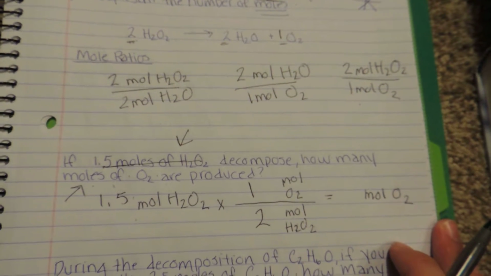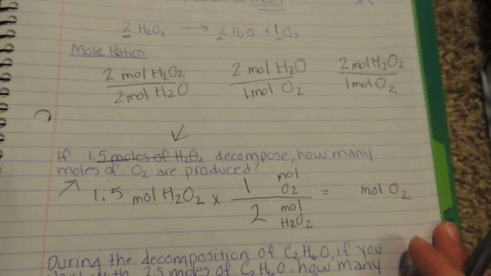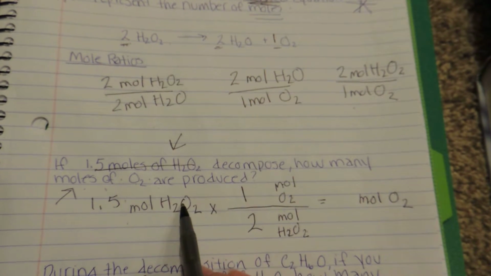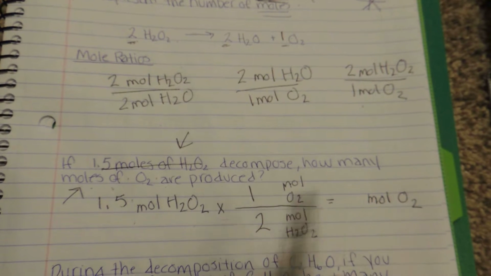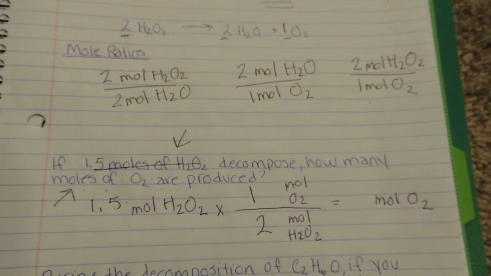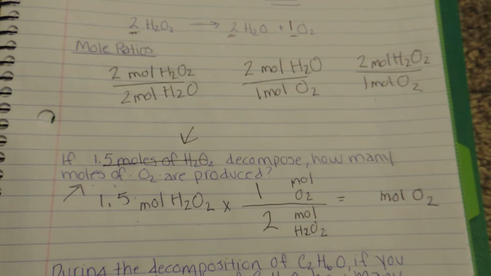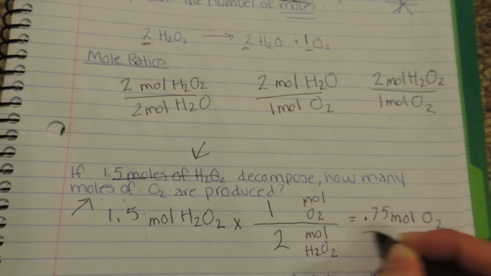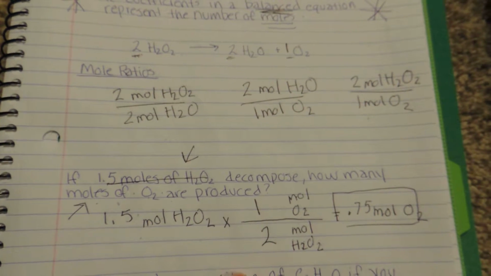If you recall last time, I changed moles of water to grams of water. It was the same thing. The balanced equation allows us to change moles of hydrogen peroxide to something completely different, moles of O2, using the ratio. So here it's going to be 1.5 times 1 divided by 2. So I'm basically going to get 0.75 moles of O2. Hopefully you found that really easy.